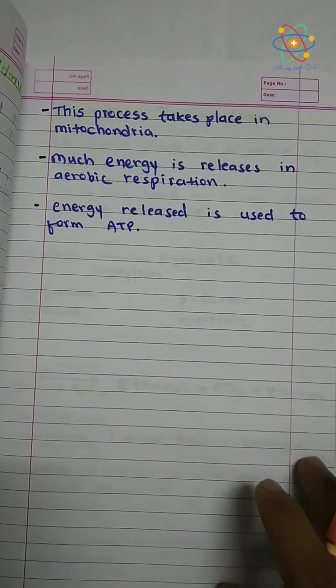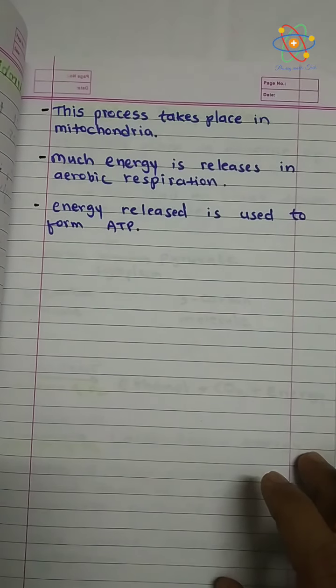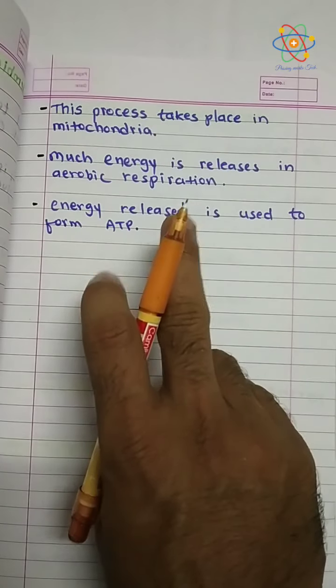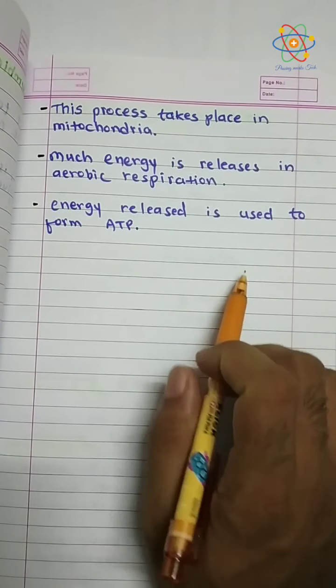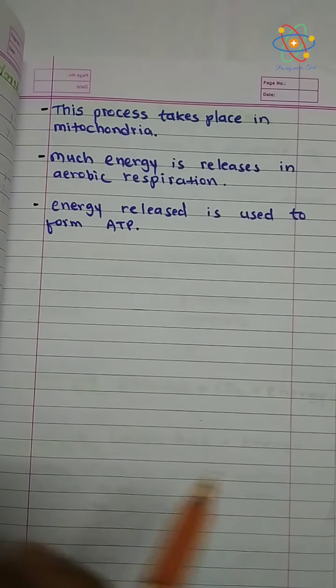So when we compare energy released during aerobic and anaerobic respiration, aerobic में energy ज़्यादा generate होगी. Energy released during this process is used to form ATP. तो जो एनर्जी जनरेट होगी वो एटीपी के फॉर्म में कन्वर्ट हो जाएगी.